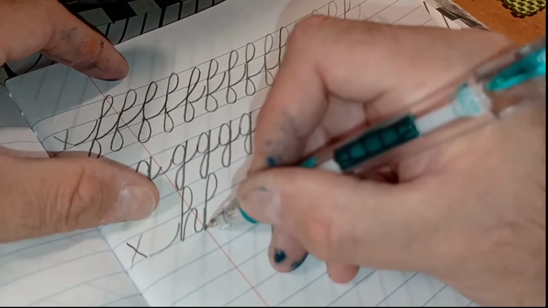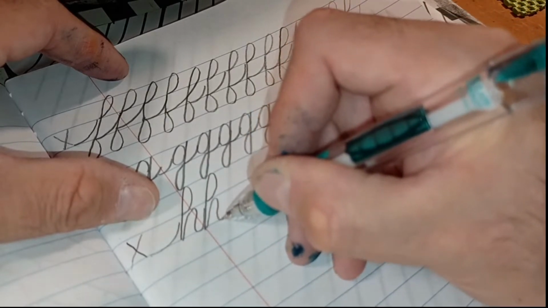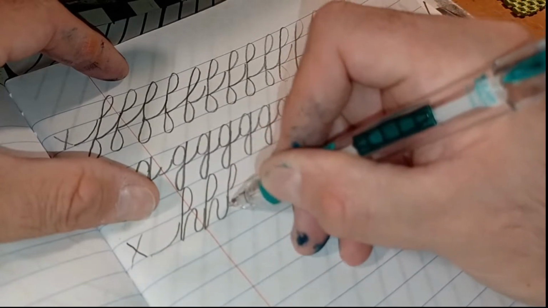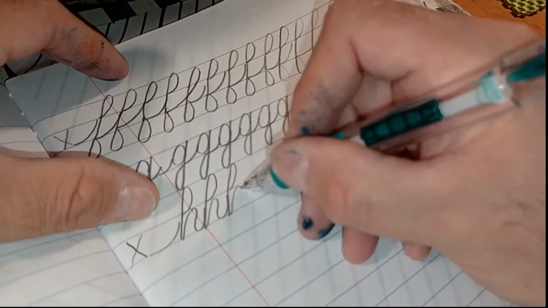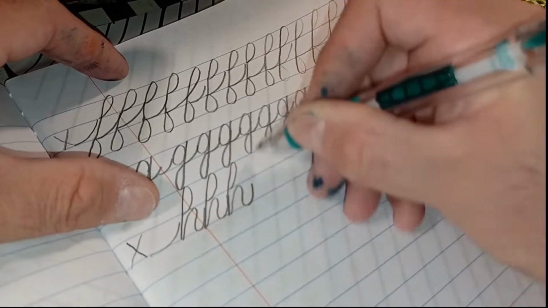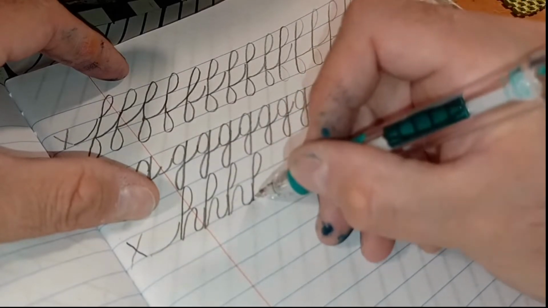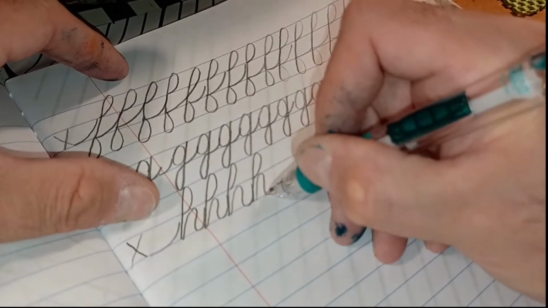Ascending stem loop, compound curve. Ascending stem loop, compound curve. Ascending stem loop, compound curve.